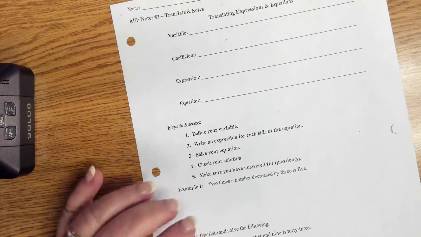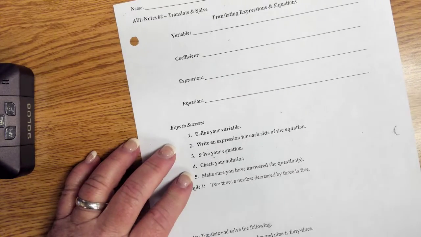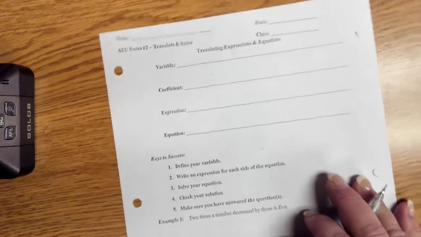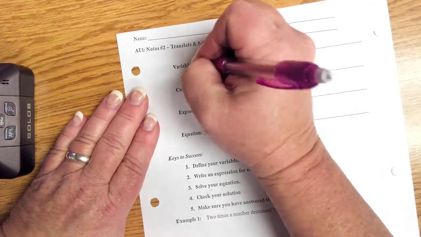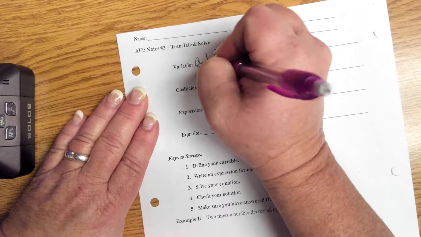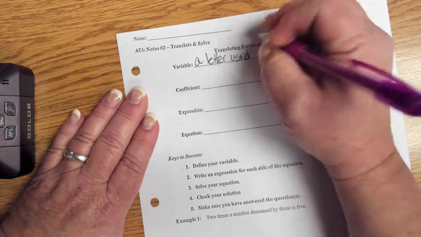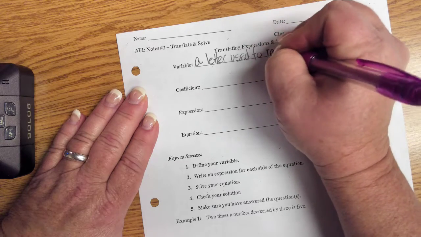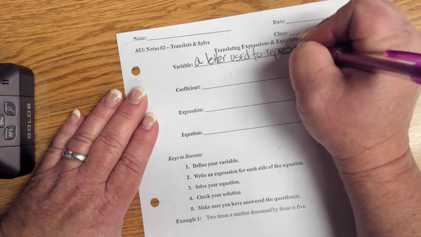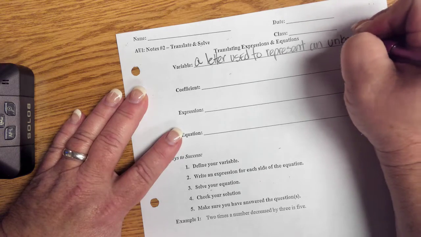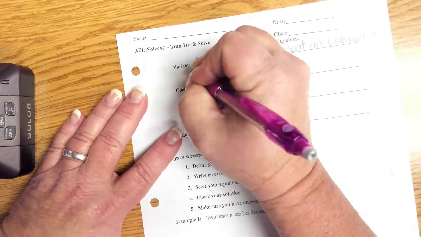All right, and let's define some terms, which I hope by now we know most of these. A variable is a letter used to represent an unknown number.